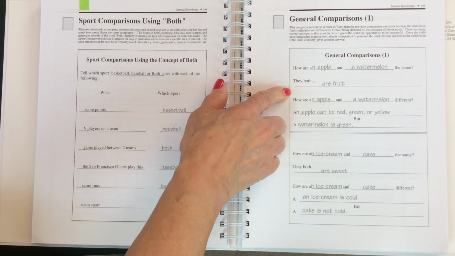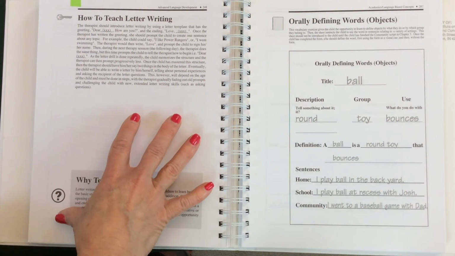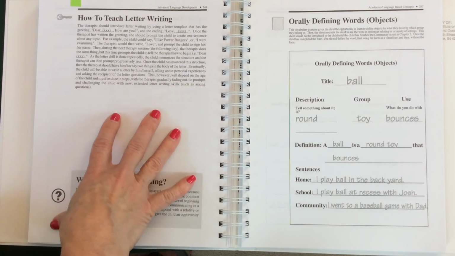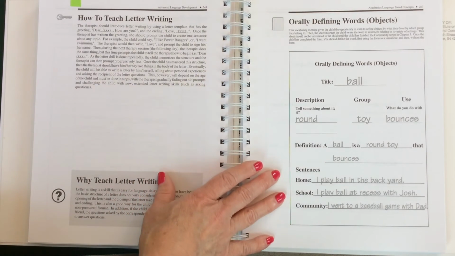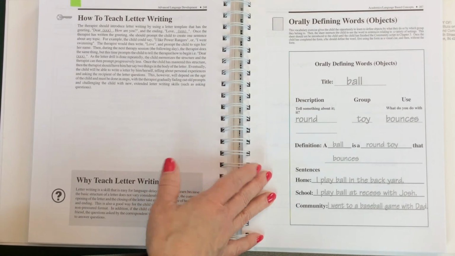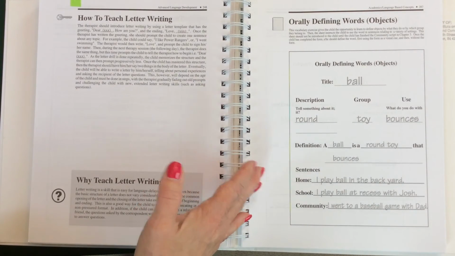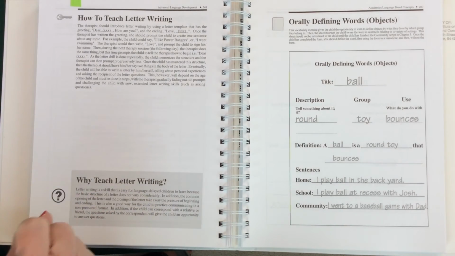They're both fruit. Each section gives you sort of a general reasoning behind why you do what you do or why we teach things specifically. And then it goes into the graphic organizers. And here's an example of how a student can begin to learn how to orally define words and objects. It's just such a great visual for our students with language delays.